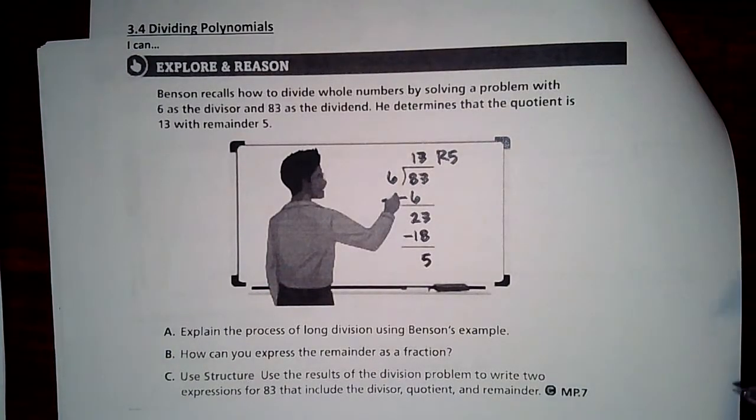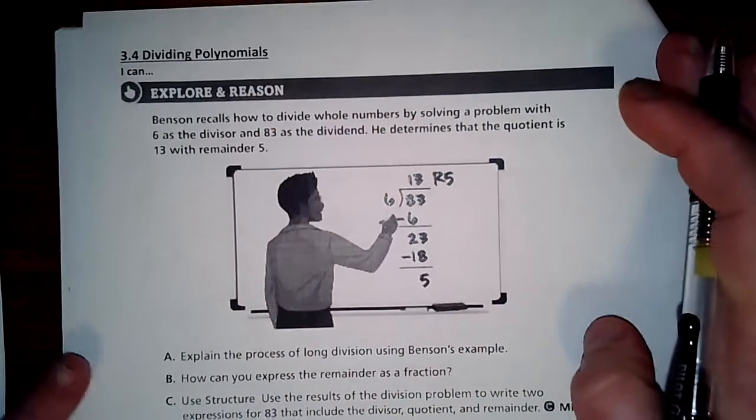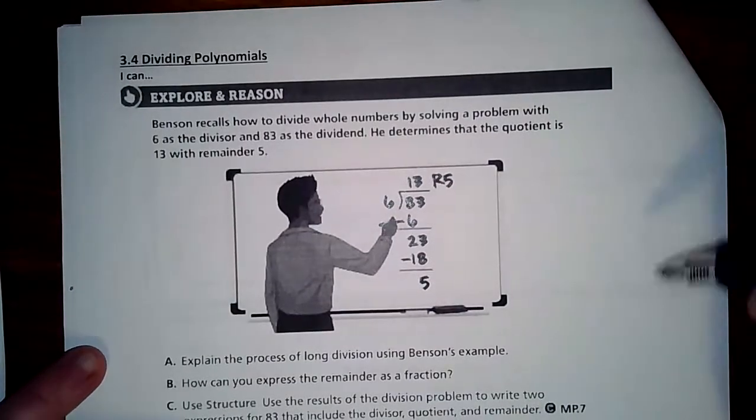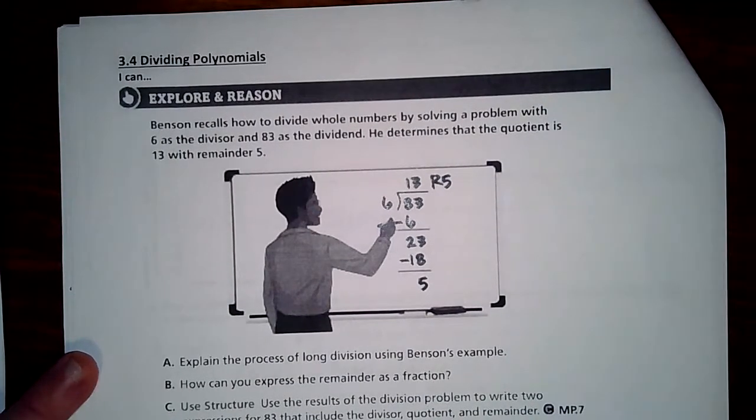All right, so 3.4. You'll notice we did skip 3.3. 3.3 is a section that is no longer an Algebra 2 standard. It's actually moved to a trig pre-calc standard, so you'll get that next year. So 3.4, dividing polynomials.